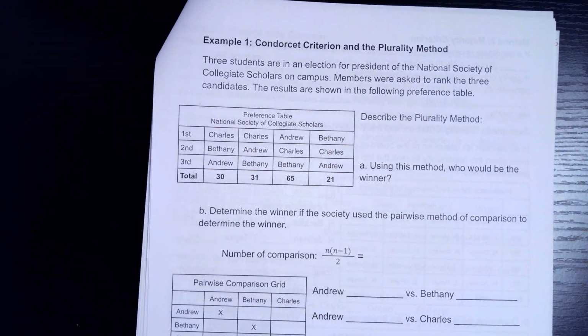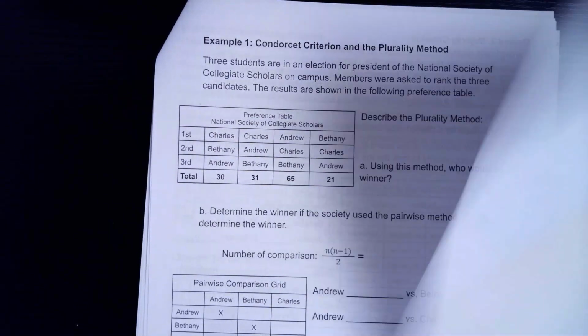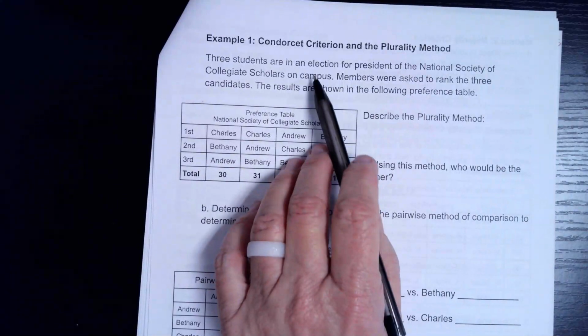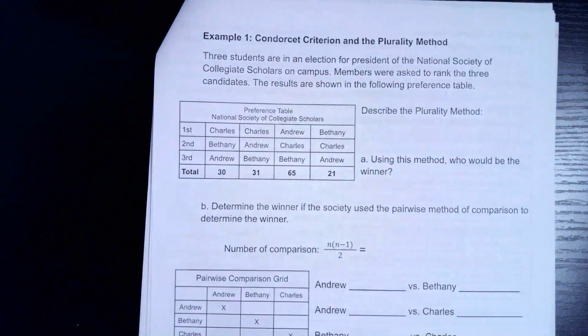But if we get two different winners with the comparison we're making, then we're going to say, oh, maybe our voting isn't fair. Example 1: Condorcet criterion and the plurality method.